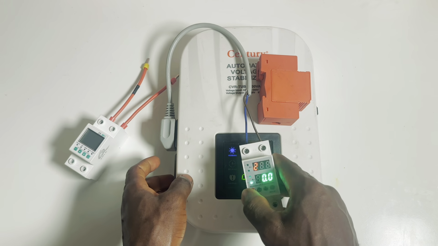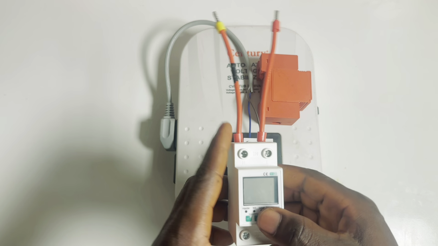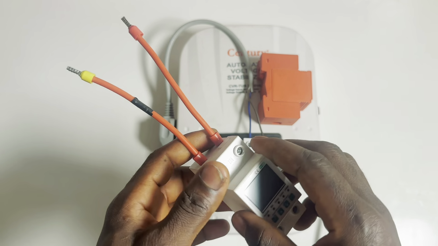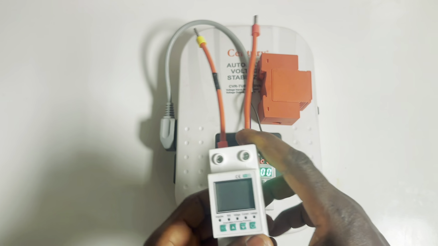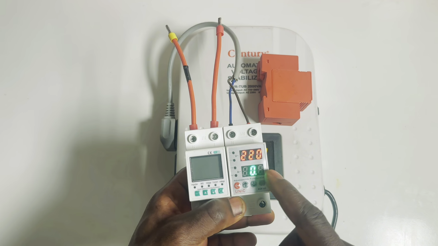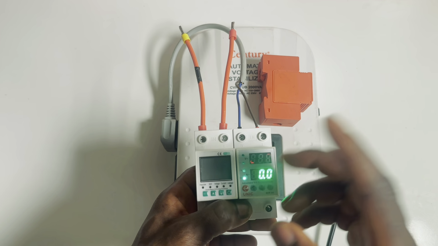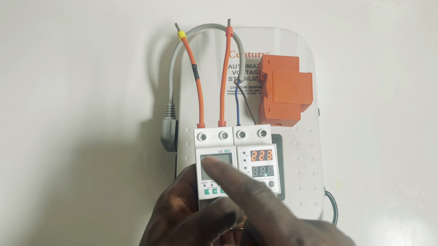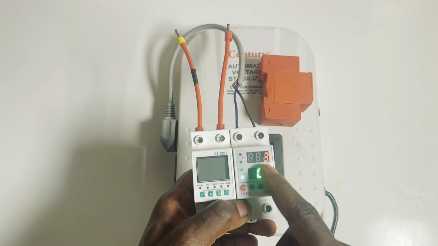So now let's look at this one over here. This is a smart meter, just like the name implies, smart meter. So this one and this, they have some things in common, but this one has some features way ahead of this particular one.